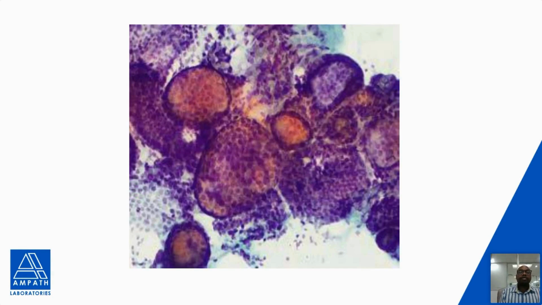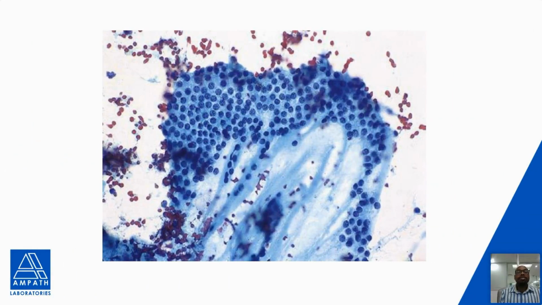So this micrograph just shows a benign follicular nodule. We have these large follicles which are of moderate cellularity, but then you have background colloid. And the cells within these follicles are uniformly spaced and they have this coarse chromatin. So if you have this type of lesion, you can easily diagnose a benign follicular lesion. This is a large follicle also consisting of uniformly arranged follicular cells with coarse chromatin, background colloid. So you can easily make the diagnosis of benign follicular nodule.